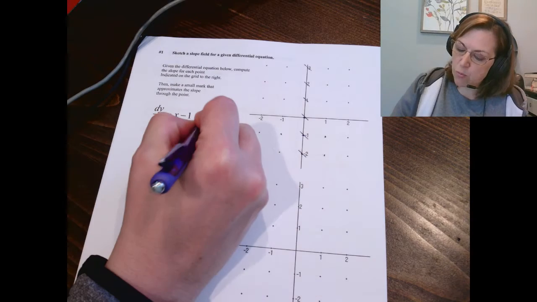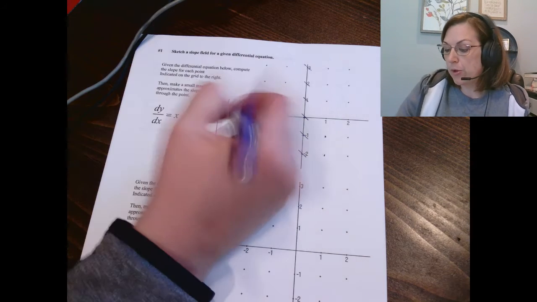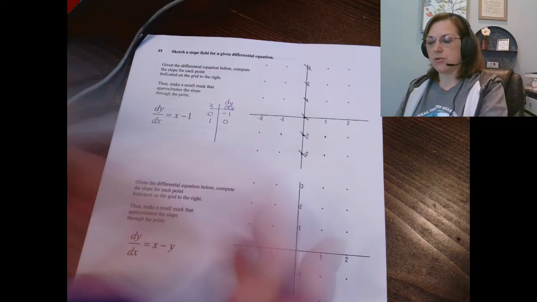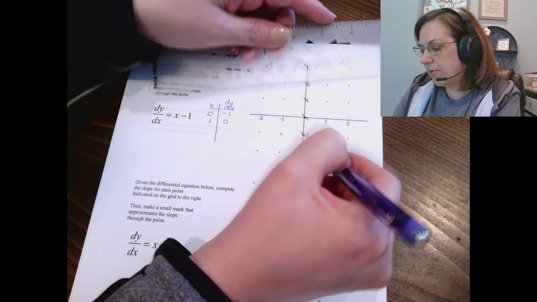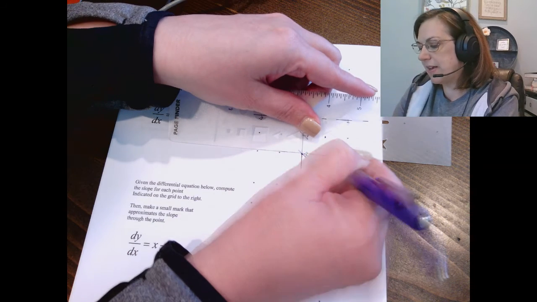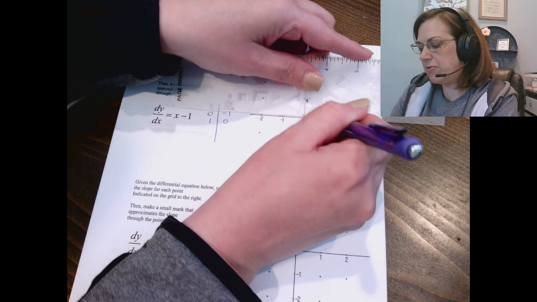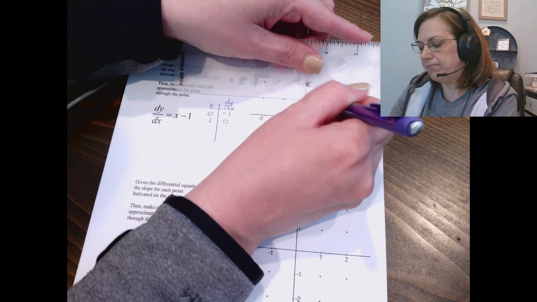Let's do when x is 1. Now, when x is 1, the slope is 0. So that means we need to be horizontal. Okay, so here's a point when x is 1. I'm going to line up for a horizontal line and draw my little segment. And again, you get the idea.